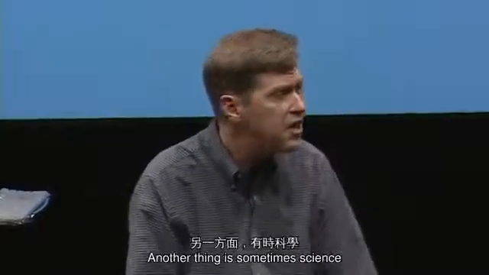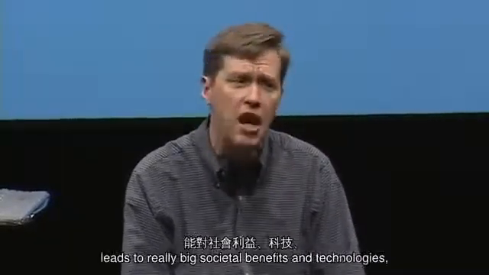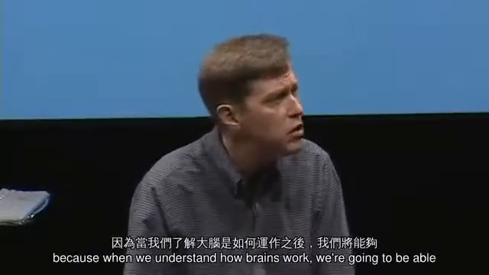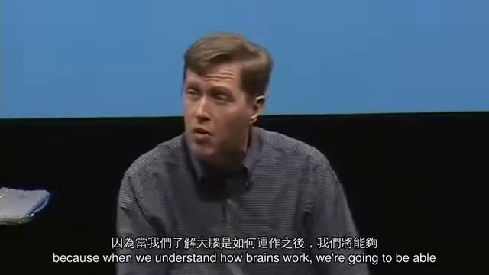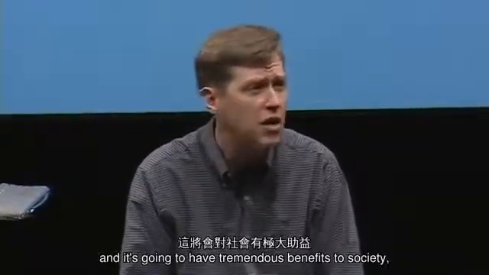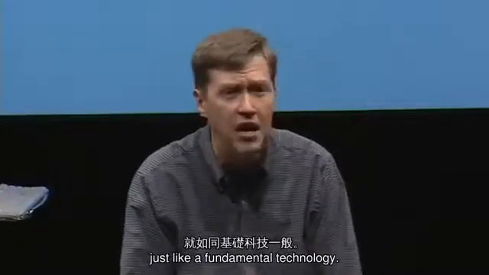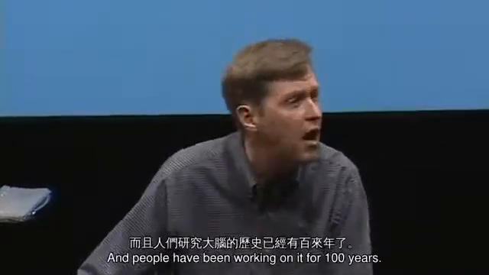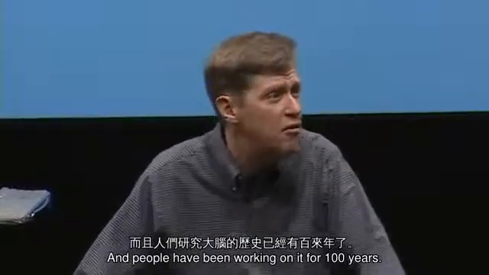Another thing is sometimes science leads to really big societal benefits, or technologies or businesses or whatever that come out of it. And this is one too, because when we understand how brains work, we're going to be able to build intelligent machines. And I think that's actually a good thing on the whole, and it's going to have tremendous benefits to society. It's just like a fundamental technology. So why don't we have a good theory of brains? And people have been working on it for 100 years.